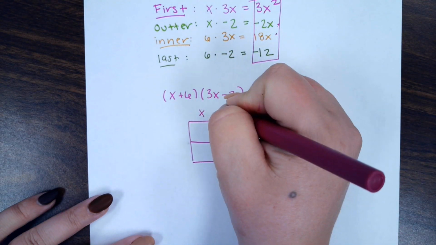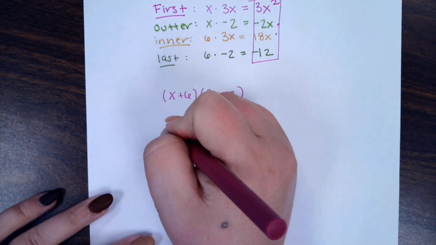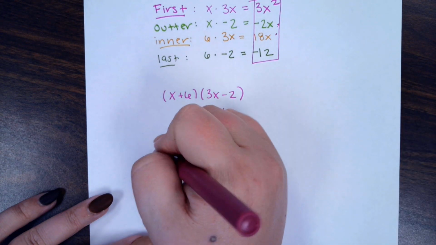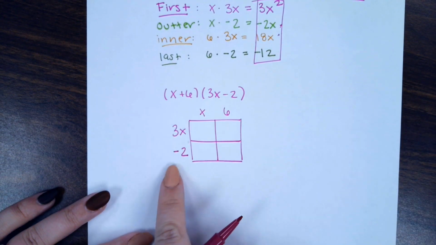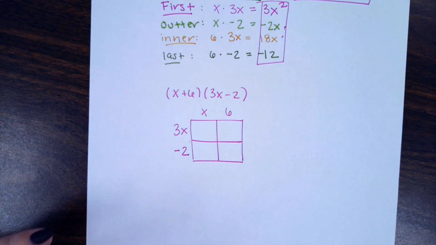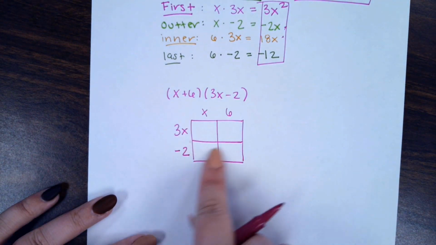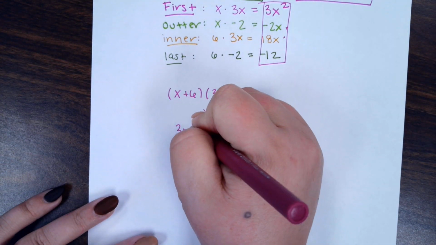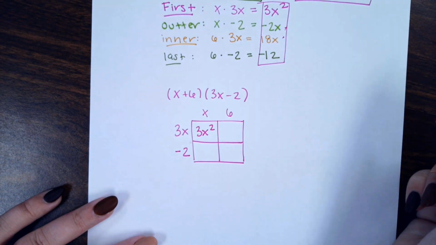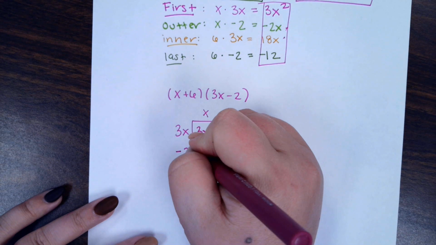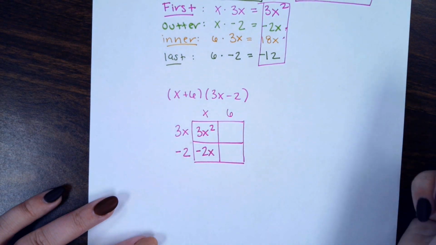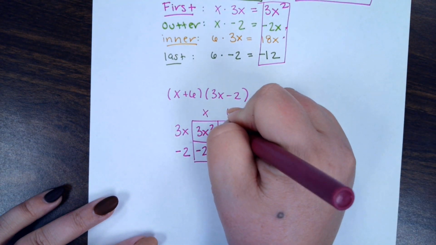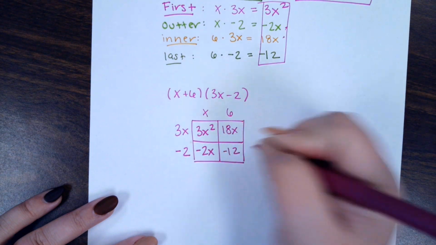So we have x plus 6, and then 3x minus 2. Don't forget about that negative. So it's negative 2. Then we just FOIL like we normally would, except it's not really in that order anymore. So we've got x and 3x. That gives us 3x squared. X times negative 2 gives me negative 2x, 18x, and negative 12.